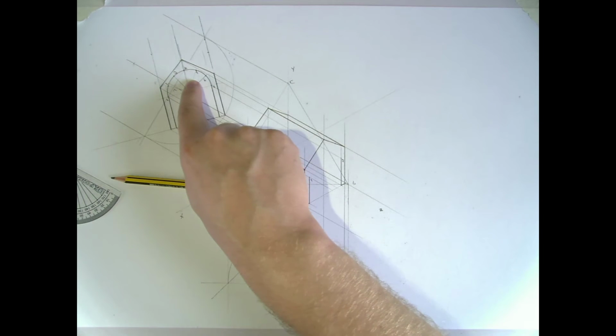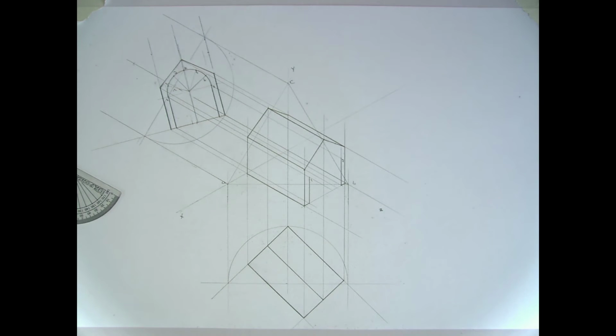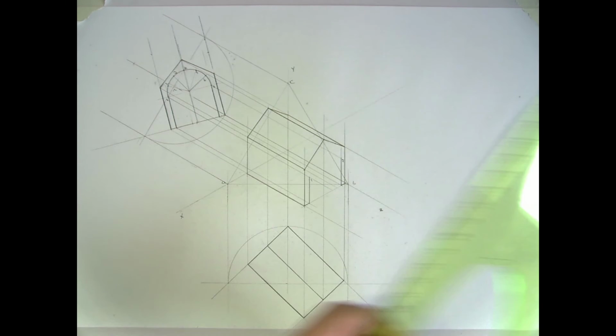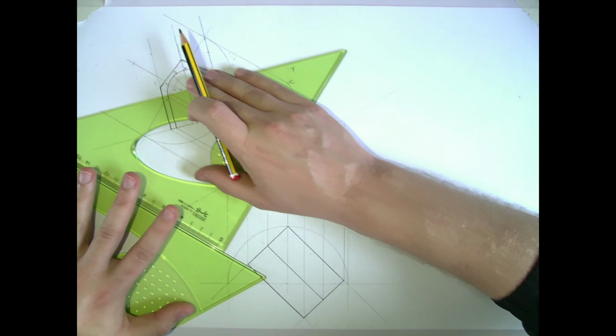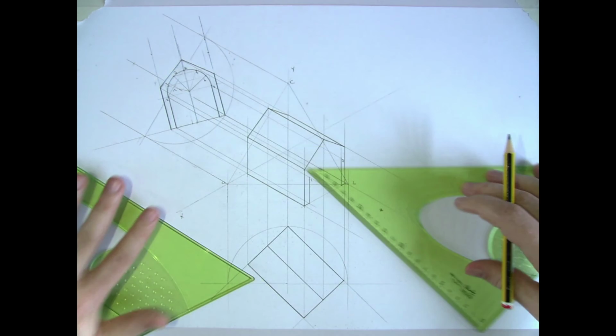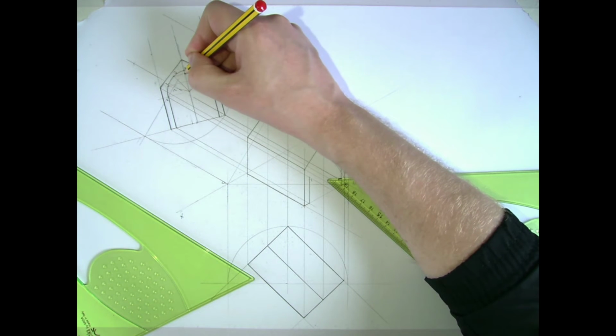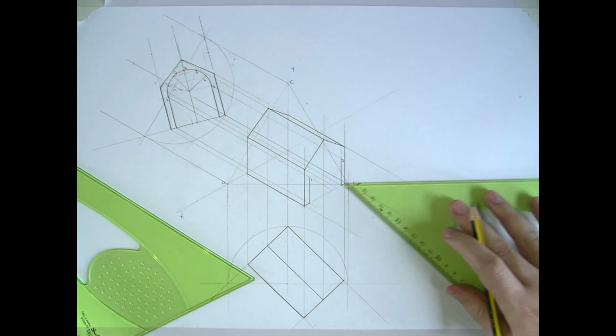Same from here out to 2, what's that distance? From here out to 1, what's that distance? To do that, I'm just going to put in lines to measure off of. So I'm going to measure the distance from the central point here, 4, out to point 3, from here out to point 2.